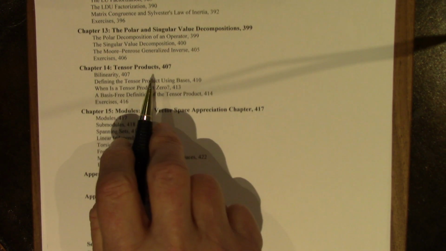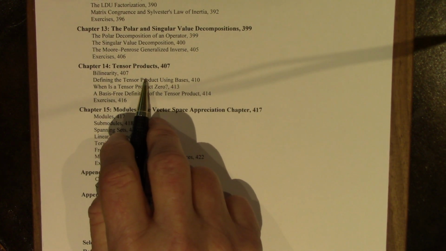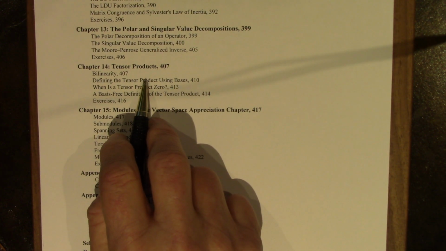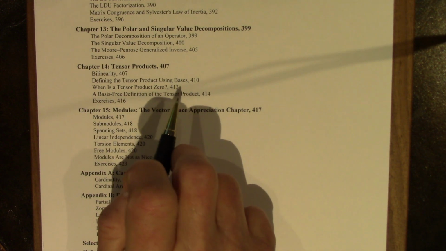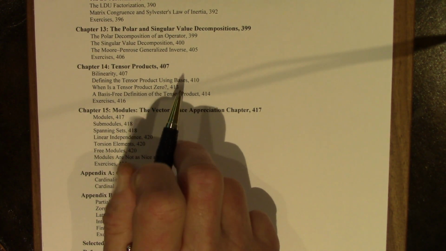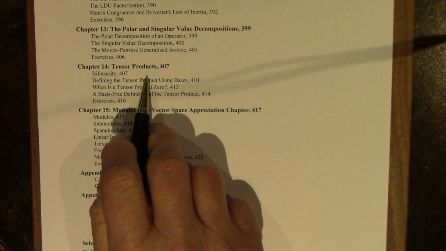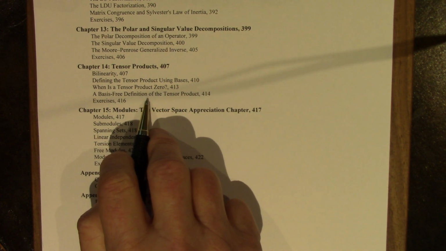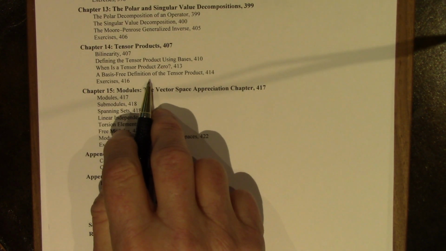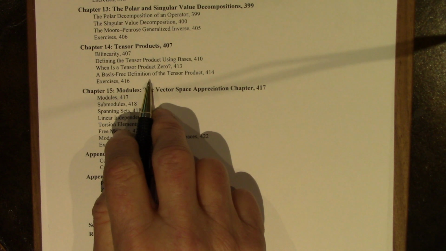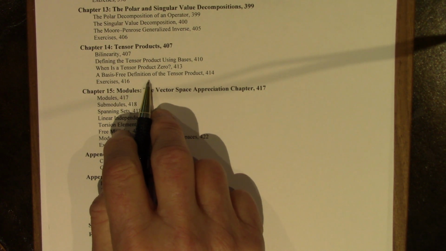The next topic's chapters on tensor products. I get a lot of questions in my classes, what's a tensor product? And so I have endeavored to give a gentle explanation of tensor products and how they work.